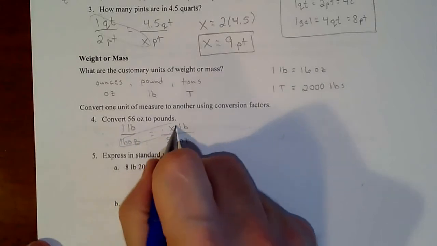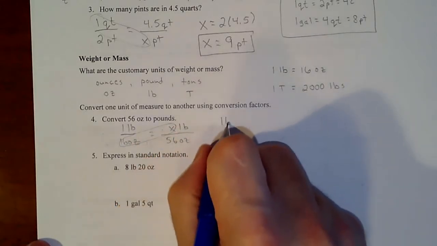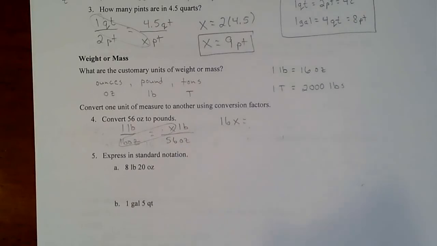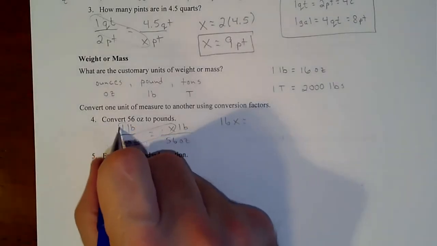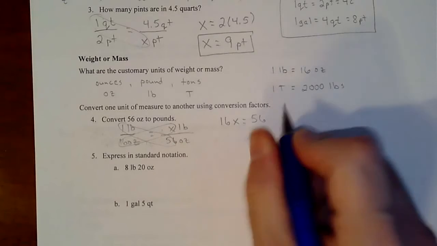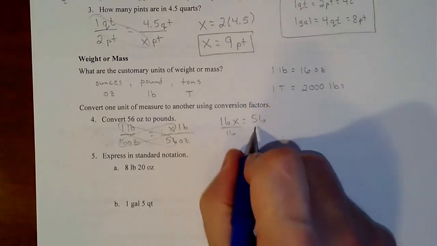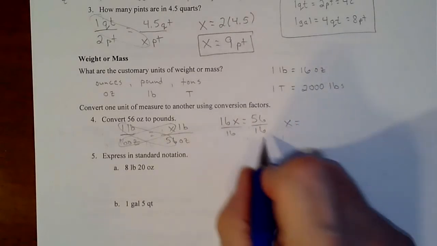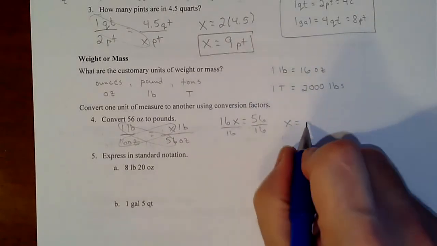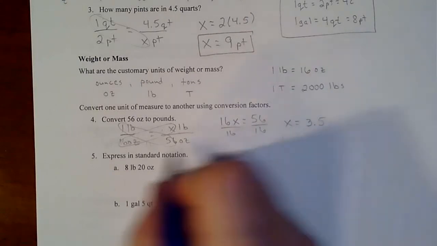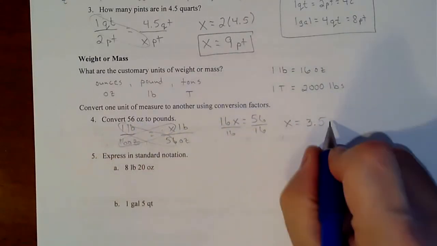So x times 16 is 16x. And 1 times 56 is 56. Let's get x by itself. So we'll undo the multiplication with division. And so 56 divided by 16, if you throw that into a calculator, you get 3.5. And the question was how many pounds? So 3.5 pounds.